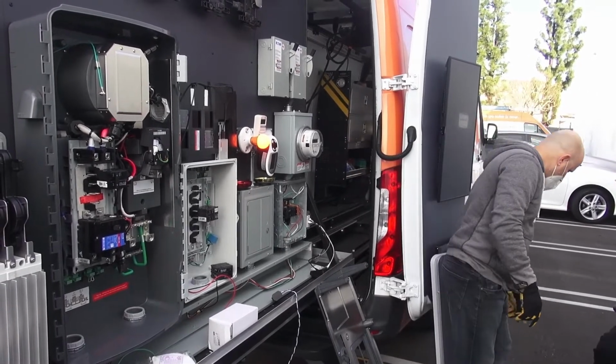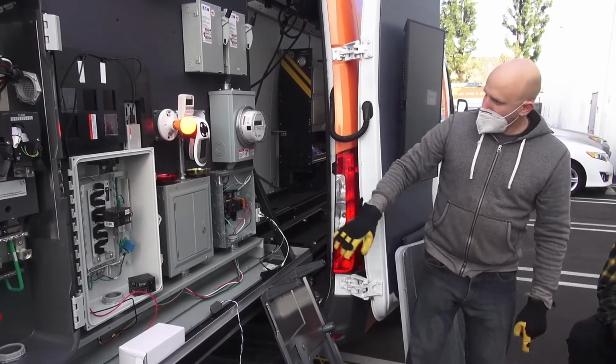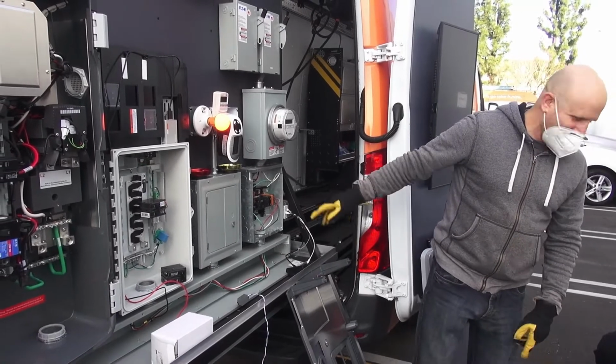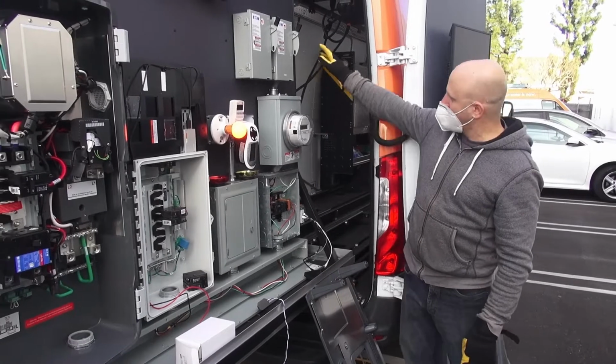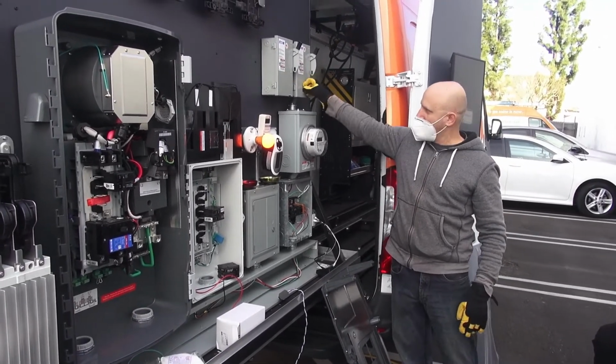So here's the utility, this wire. That's my power line coming in. I have some cool stuff inside there. We have a transformer, and that's how we get our 240. But the point is, I have 240 volts coming in right here from the grid. This is the power line.